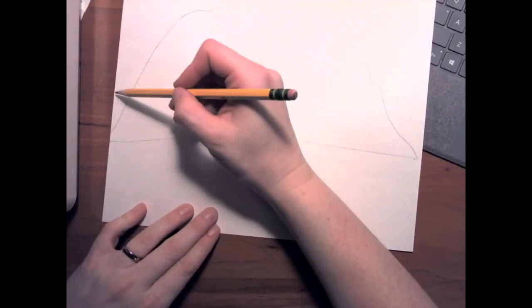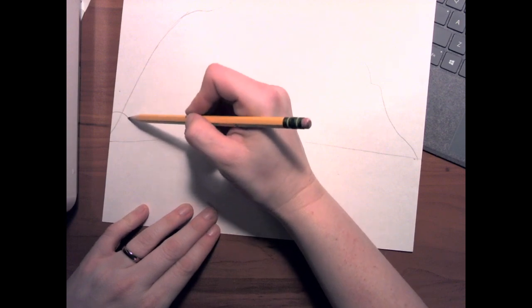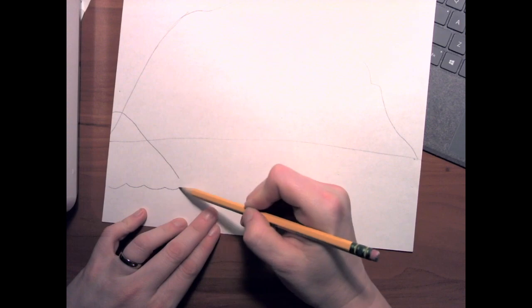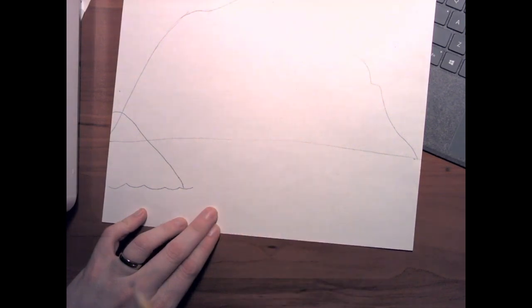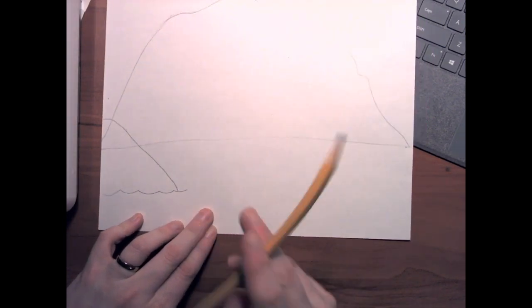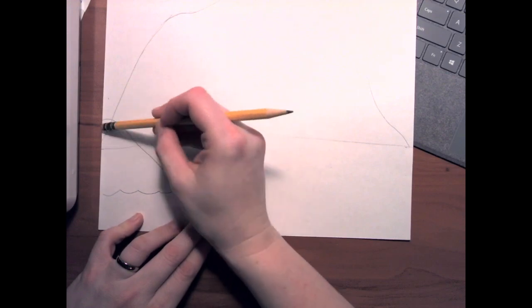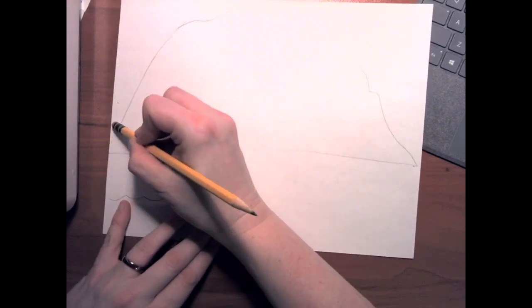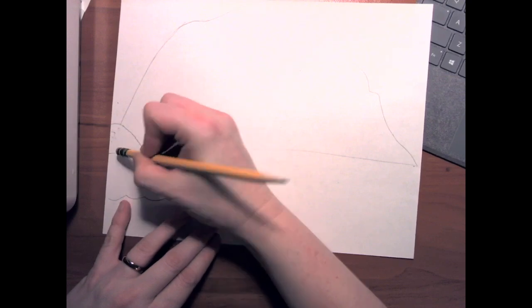Watch. I'm going to start, and I'm going to draw some down, and I'm going to draw the lines for the ocean. But what do I need to do about these right here? I'm going to have to erase them because you wouldn't see them.